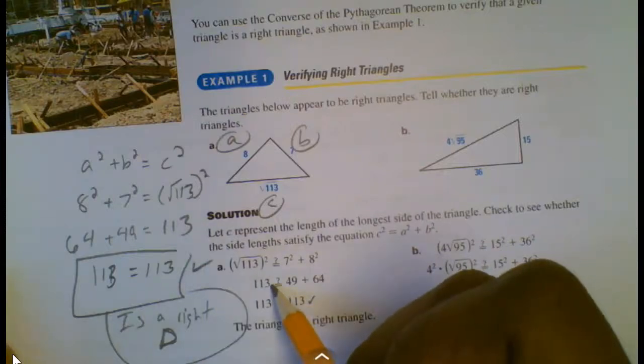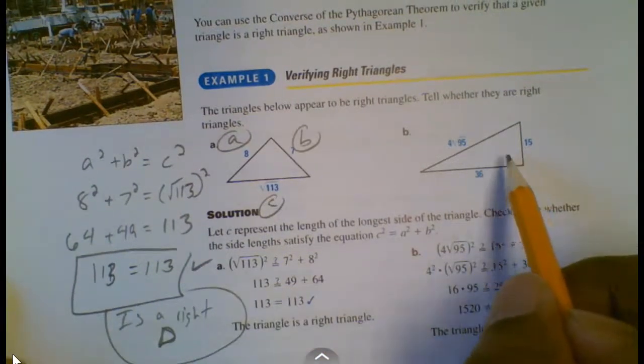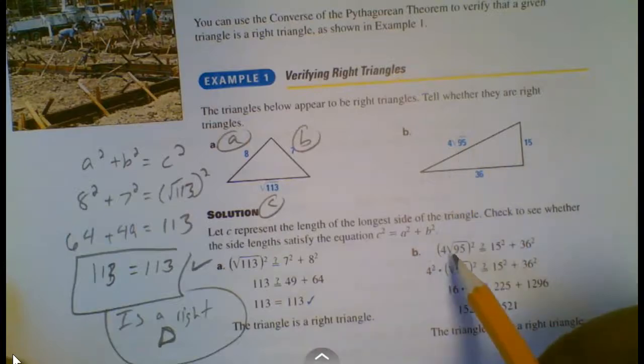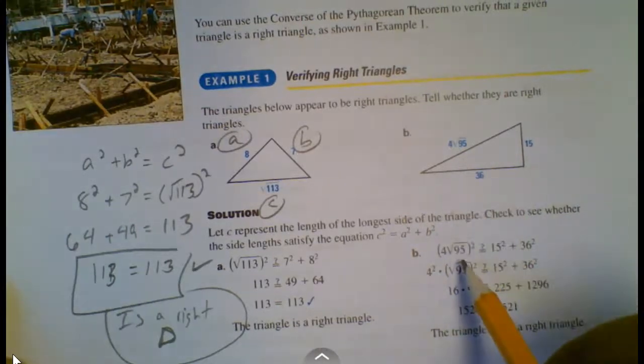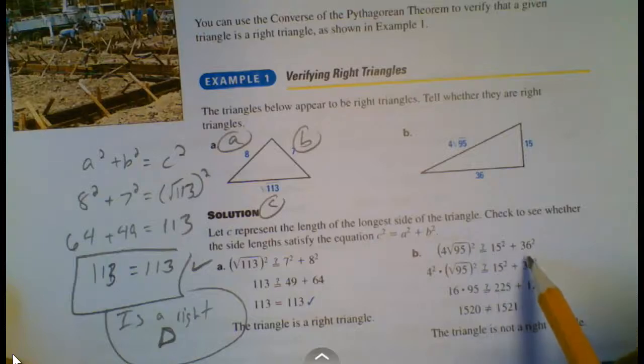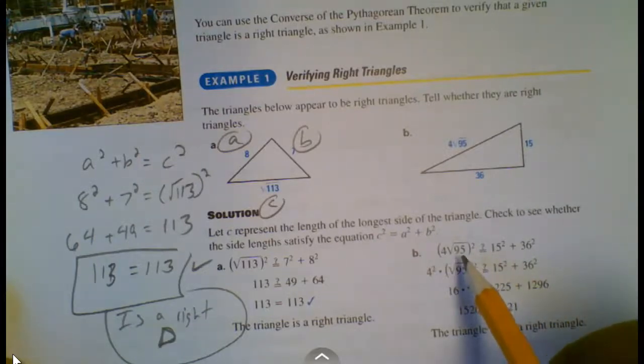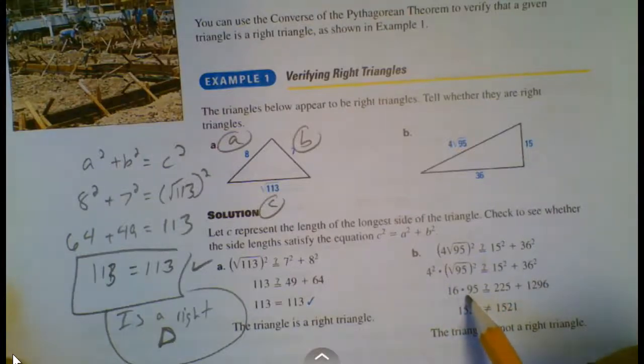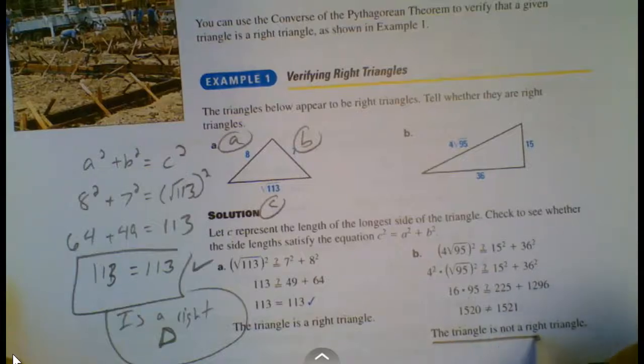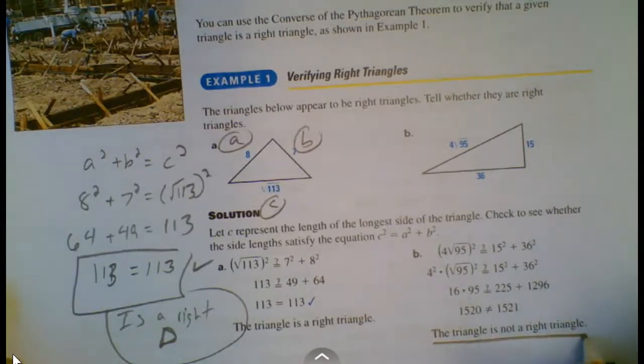And I can check that for other triangles. Here's an example where they squared a number times a radical, 4 square root of 95, and they used that as c. So they put c on this side and a squared plus b squared on the other. If you square that, you square the 4 and the square root of 95, so it would be 16 times 95, which is 1520. And then 15 squared plus 36 squared, you add all that up, you get 1521. Since 1520 is not the same thing as 1521, this is not a right triangle.